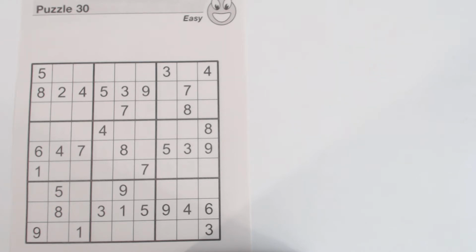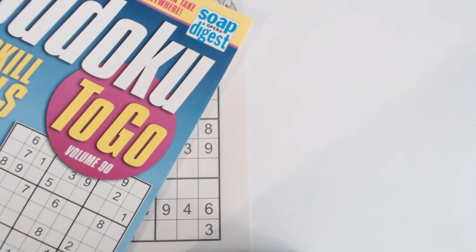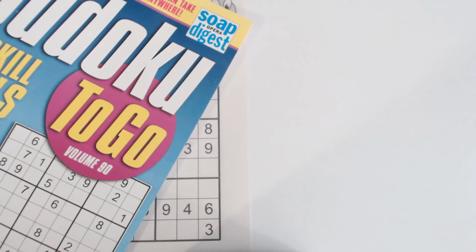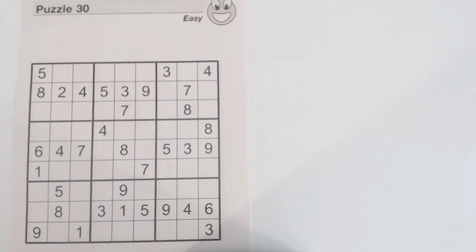This is puzzle number 30 from Sudoku to Go, volume 90 by Soap Opera Digest. And so I'll just kind of solve it using probably row completion, column completion, box completion, and maybe a little bit on using sections, and I'll talk about each of those things.